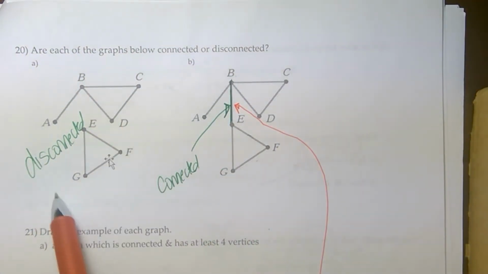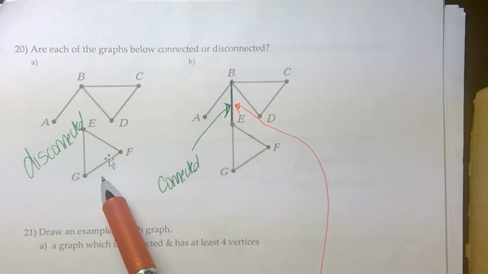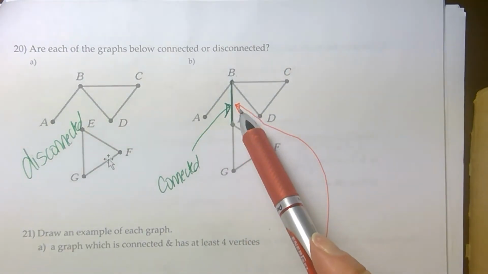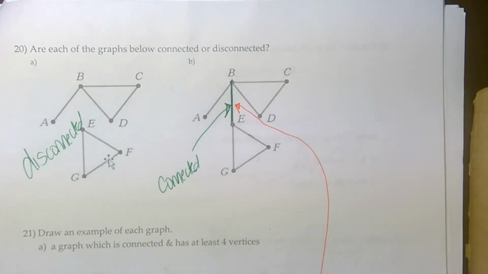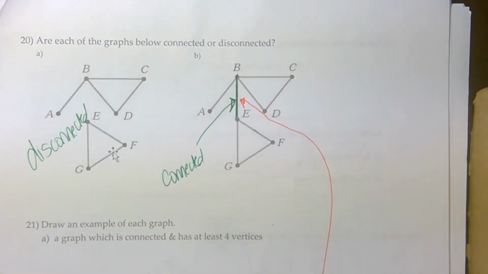The first version of that, I had a disconnected graph. This time I just added this one edge and now it's connected. If I take it away again, I'm back over here and my graph is disconnected.